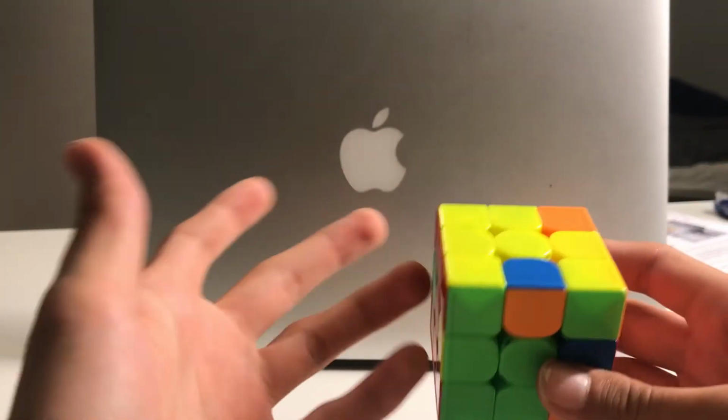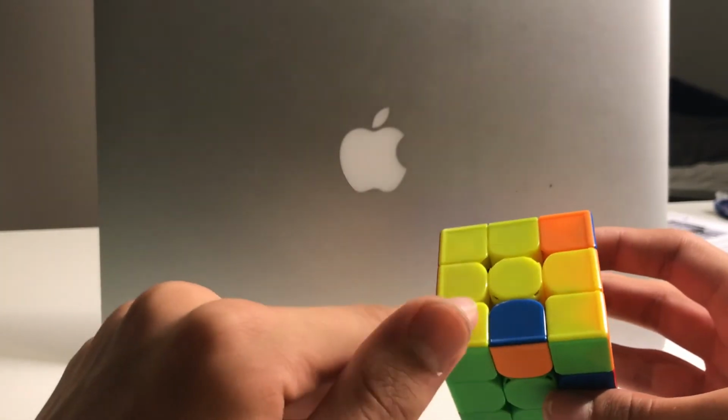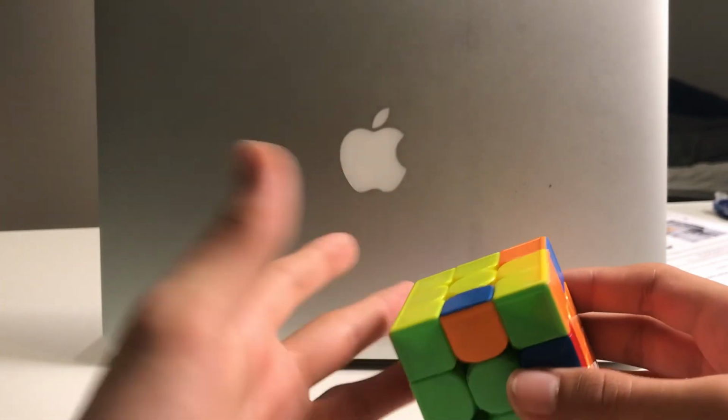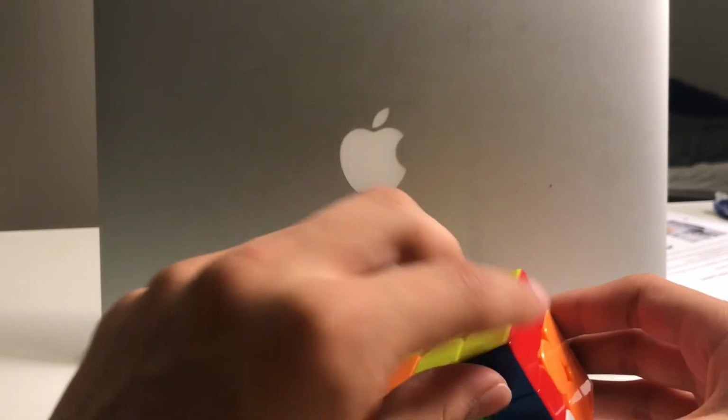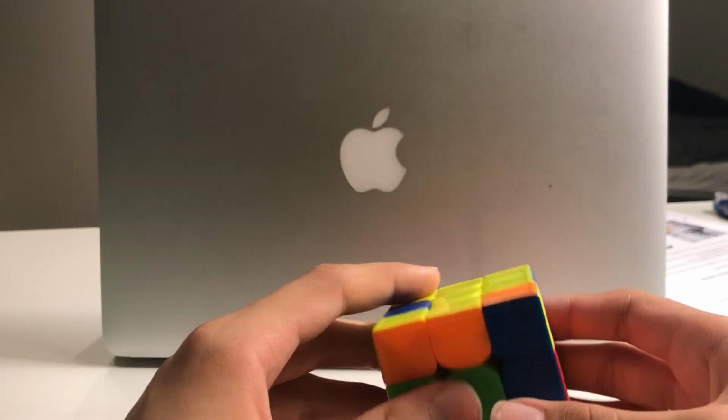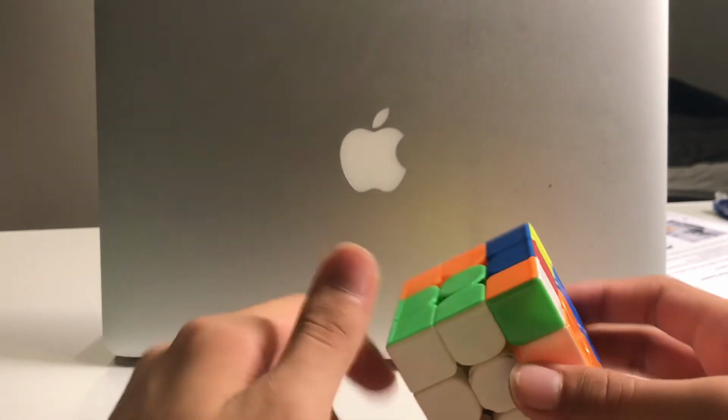So imagine this case right here. As you can see, we don't have any white corners in the top layer in our roof. This one doesn't have any white, this one also doesn't, this one also doesn't, and this one doesn't. So in that case, it's probably locked in your bottom layer.